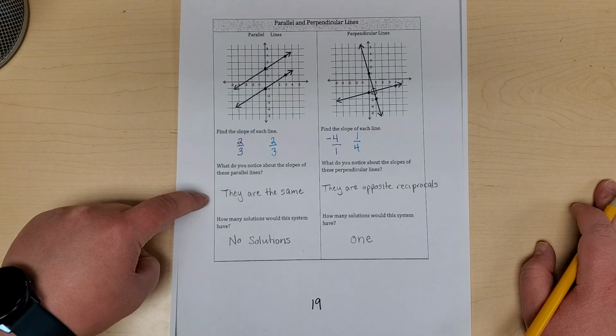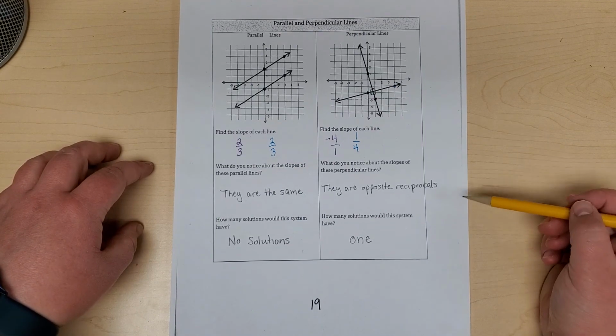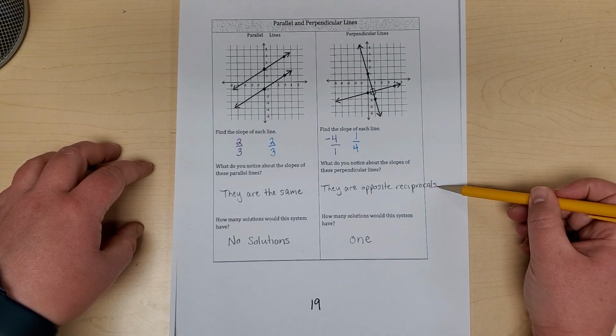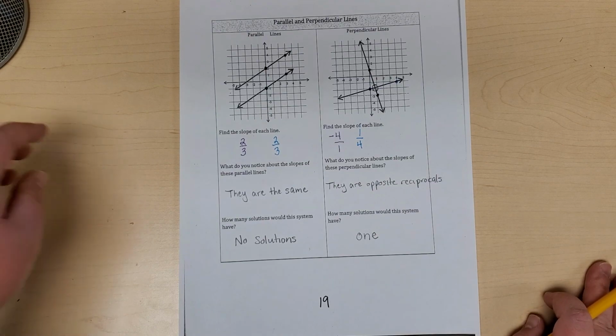Parallel lines have the same slope and no solution. Perpendicular lines have opposite reciprocal slopes, and there will be one solution.